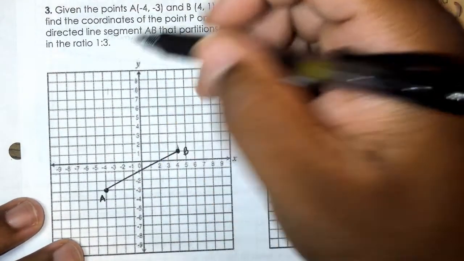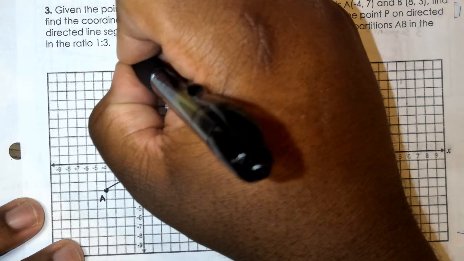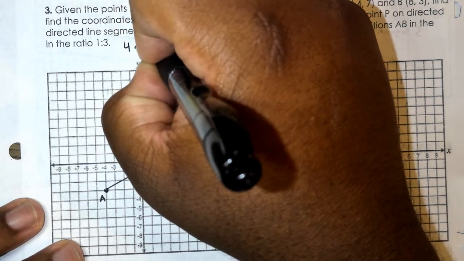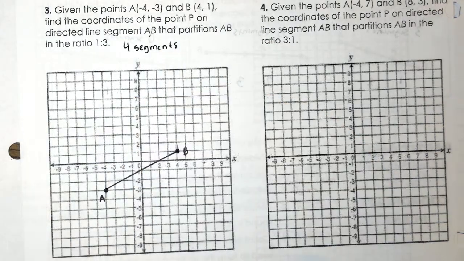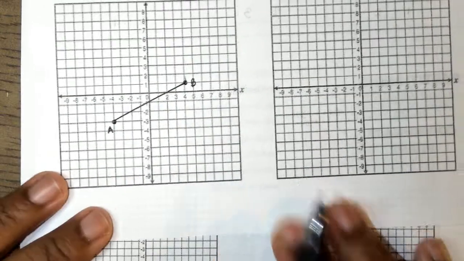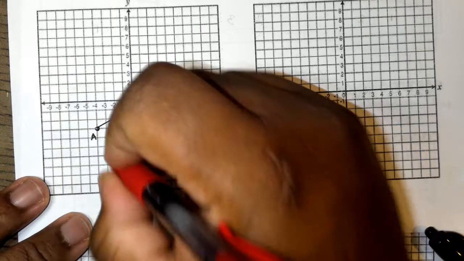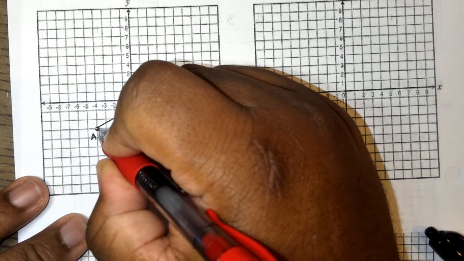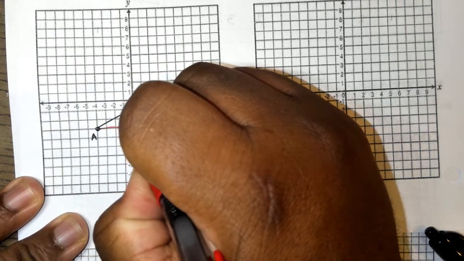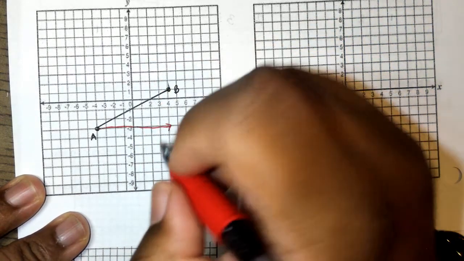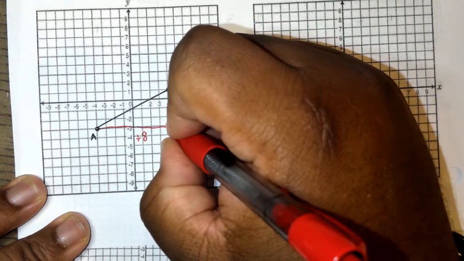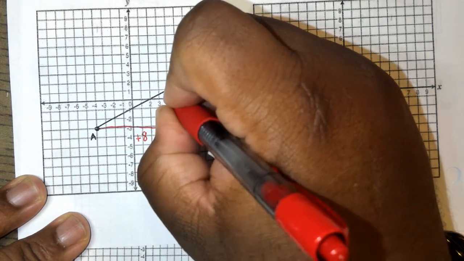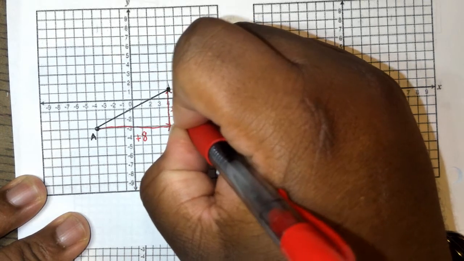Ratio is 1 to 3. So this is 4 segments. It's A to B, so we're going from A to B, and we want to do our triangle. Triangle from A to B is going to be to the right. This is 8 spaces, so it's a +8, and then we're going up 1, 2, 3, 4. That's a +4.